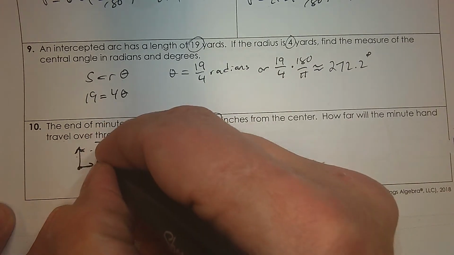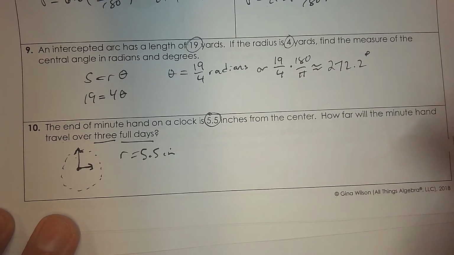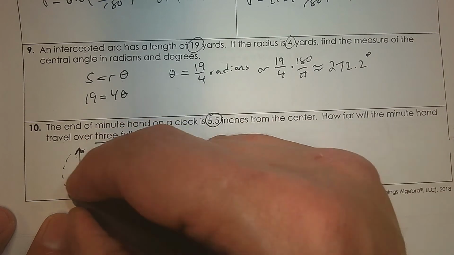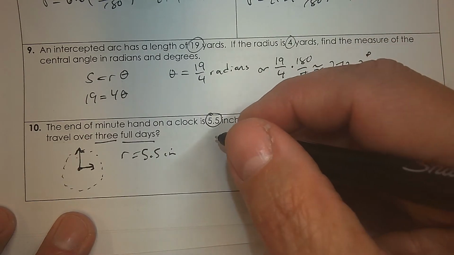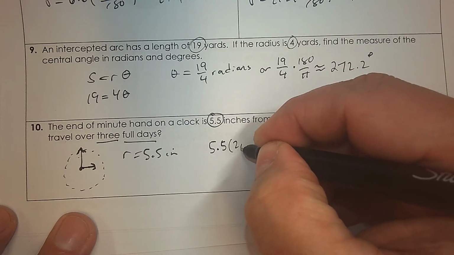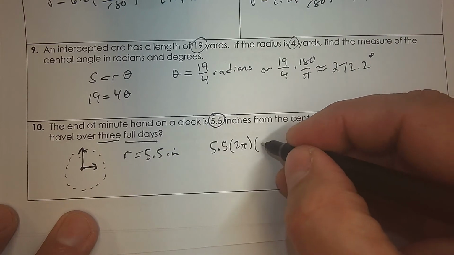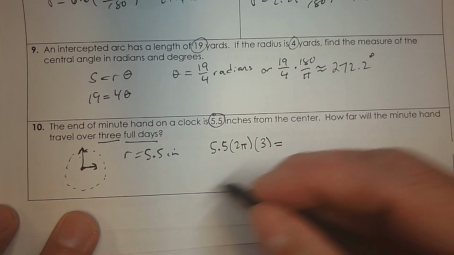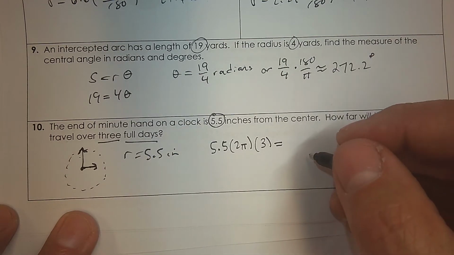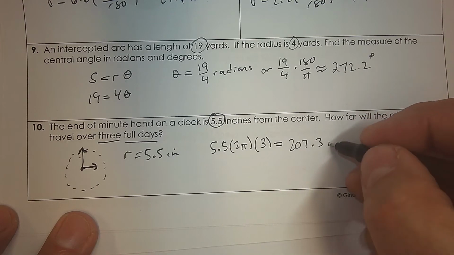And how far does it travel around the clock? We have to understand what angle that would be. Well, if it travels all the way around, obviously, that's like the full circumference of the circle. So in radians, that would be 2 pi. But that's only one time around. And if it's 3 full days, that would be the angle all the way. It would be 3 times that. And if you put that in your calculator and go diamond enter, it's 207.3 inches.